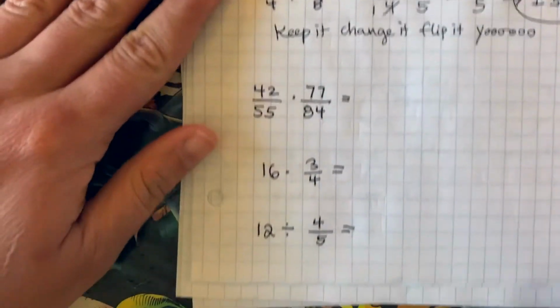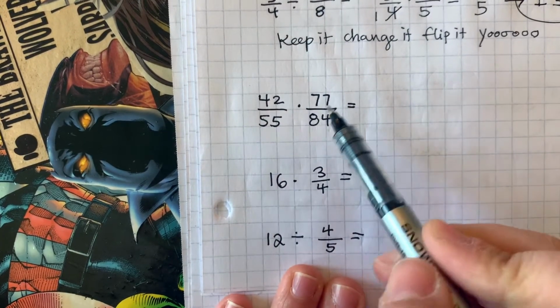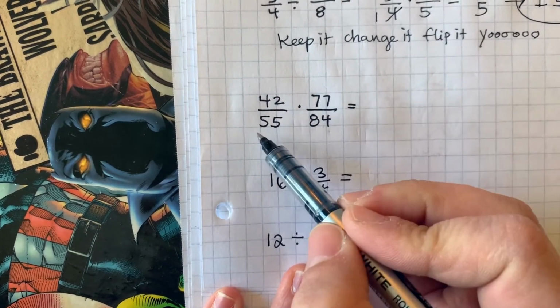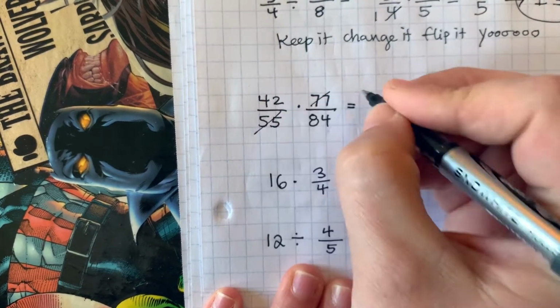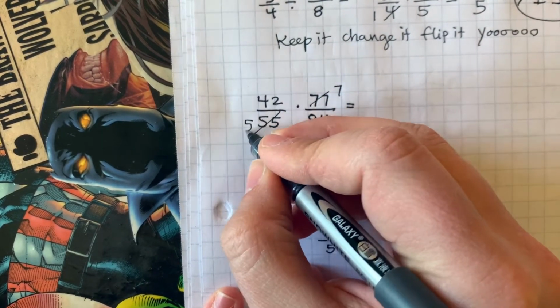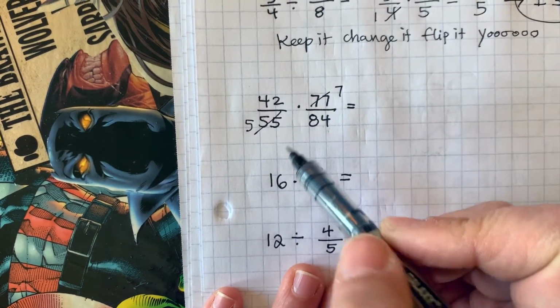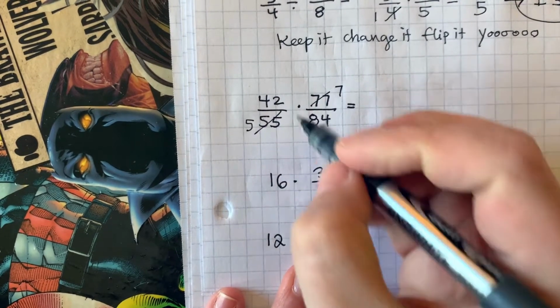All right, 3 more fraction problems, BBs. We got this. So again, multiplying really strange looking fractions, I'm going to cross simplify. So I can divide these guys by 11. I get 7 and 5. Looking here, 42 and 84. Let's divide them by 7.